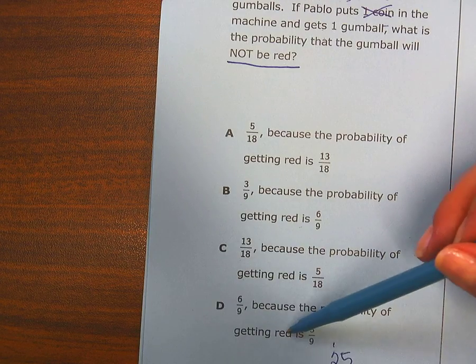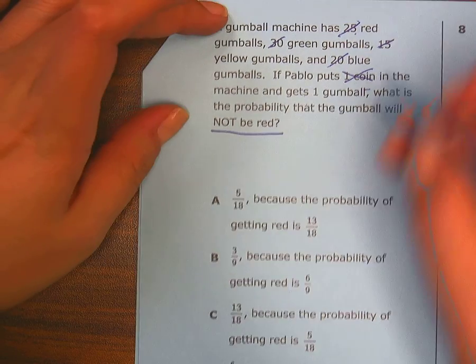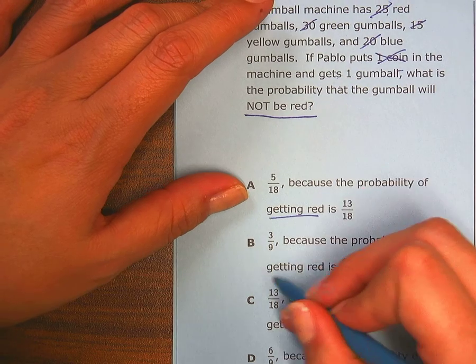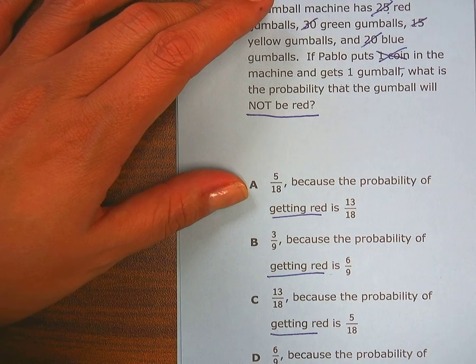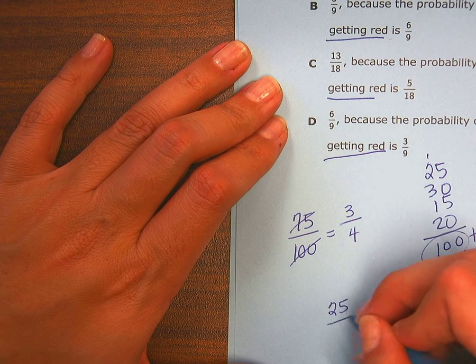Getting red, getting red, getting red. Where did I make a mistake? Oh, I get it. Okay, so they're looking at the probability of getting red in every one of these answer choices. So the probability of getting red would be 25 out of 100.